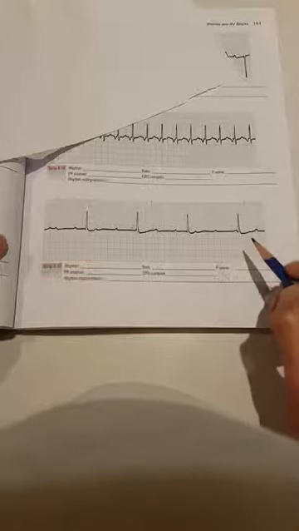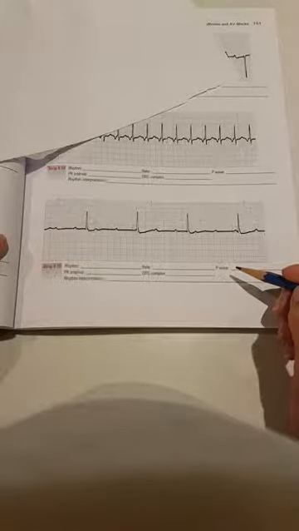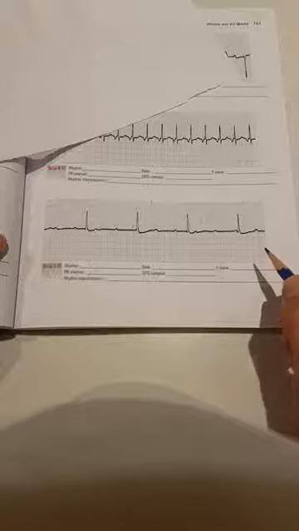And that's your evidence for a third degree AV block, that there's no communication between the atrium and the ventricle.